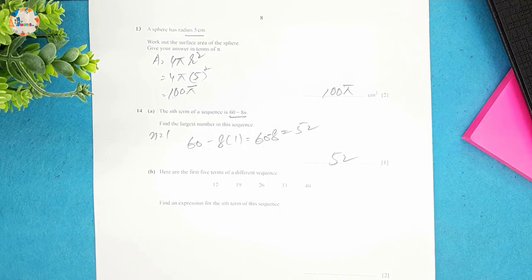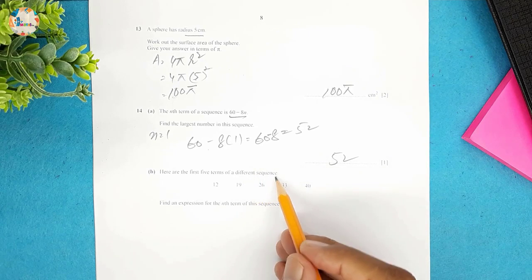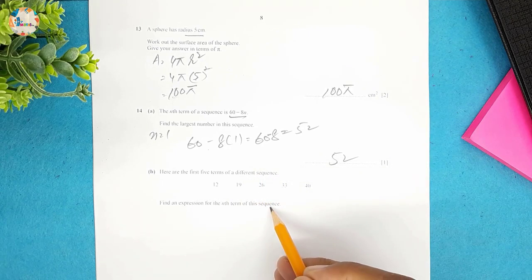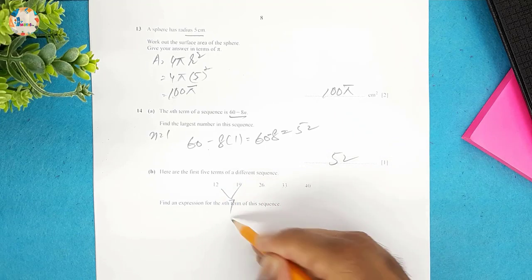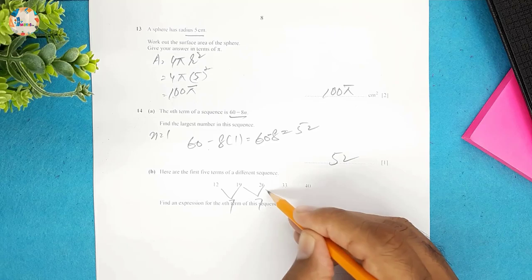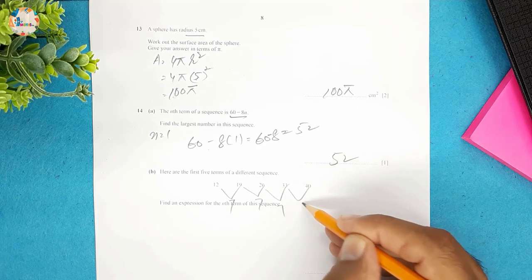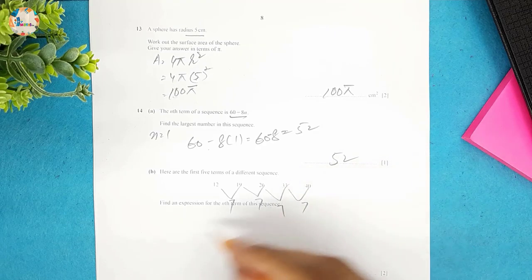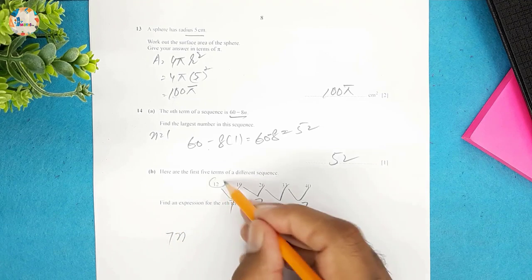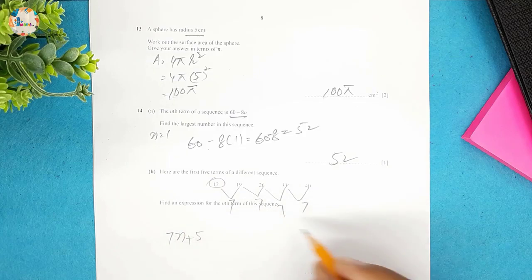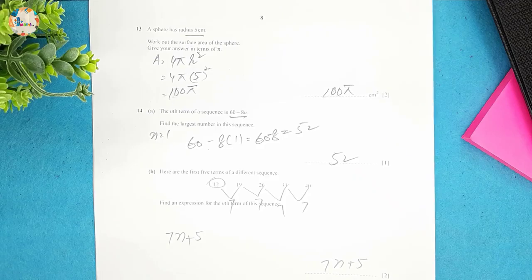Here are the first 5 terms of a different sequence. Find an expression for the nth term of the sequence. So we check the difference. This is 7, and this is also 7, this is 7, this is 7. So 7 is the difference, so we can write 7n. If we replace n with 1, we will get 7, but we need 12, so plus 5. So the answer will be 7n plus 5.